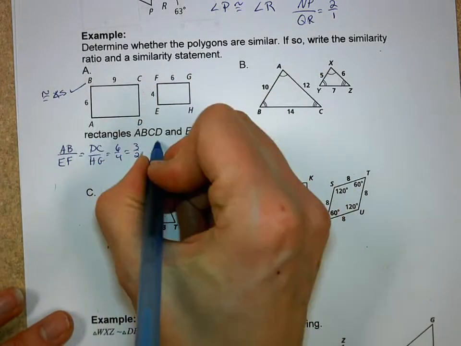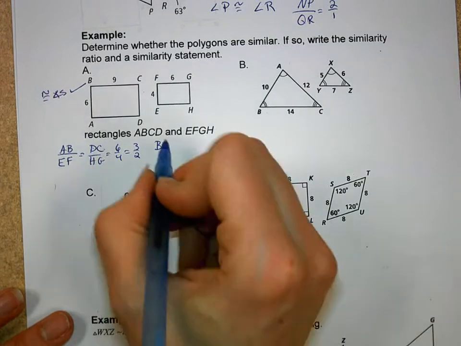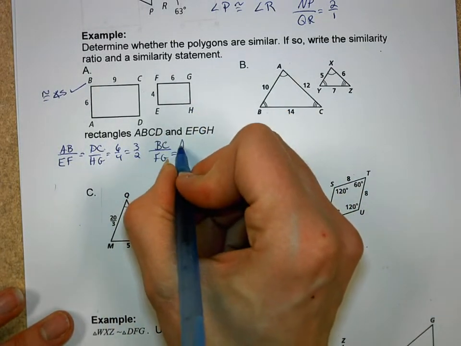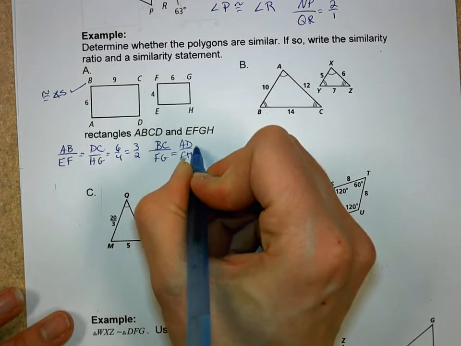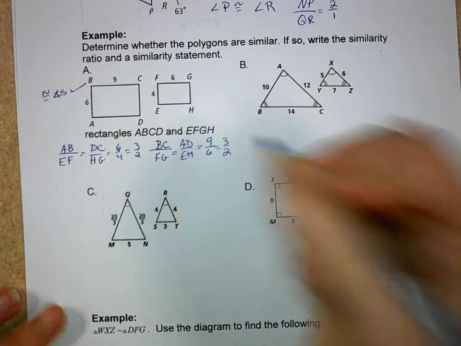Now let's do the other side. Segment BC, because notice all the ones on top come from the same polygon, goes to FG. That's the same thing as going AD to EH, because we know opposite sides of parallelograms are congruent. That's 9 is to 6. Oh, that's 3 is to 2.